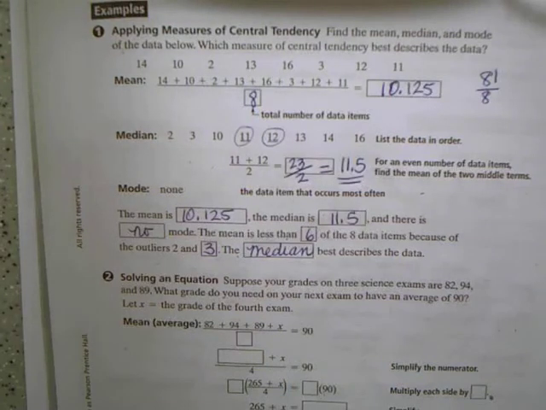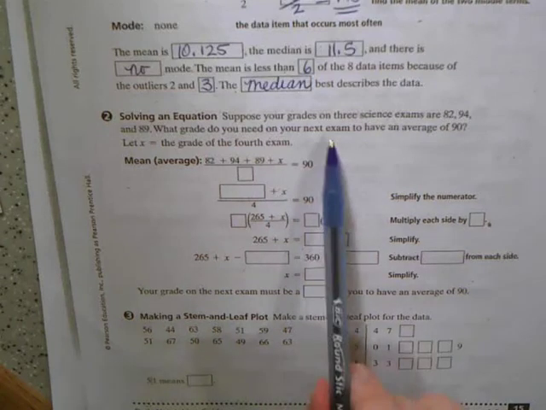Okay. All right, solving an equation. I like this one because this is how 8th graders think. 8th graders, 7th graders. Suppose your grades on 3 science exams are 82, 94, and 89. What grade do you need on your next exam to have an average of 90? Let X equal the grade of the 4th exam.